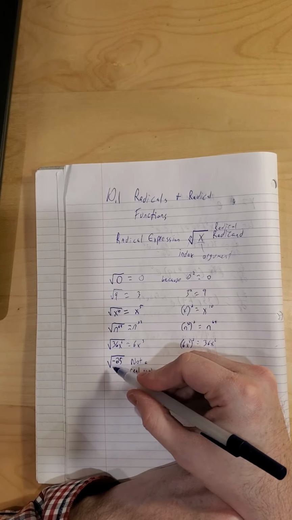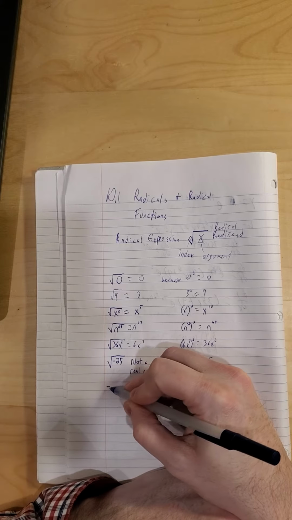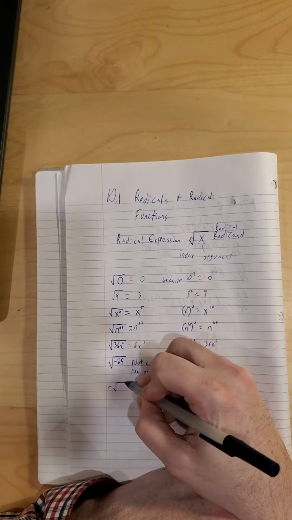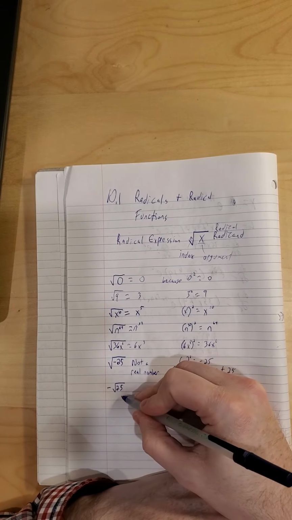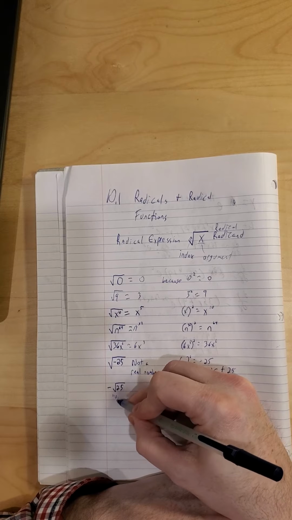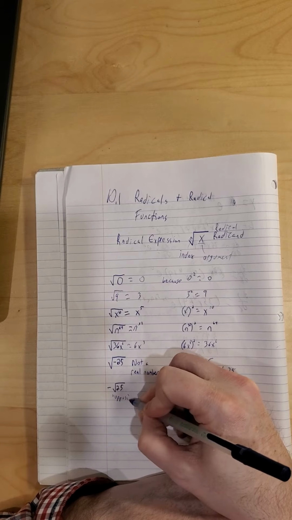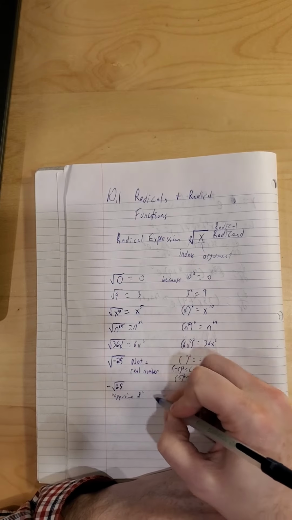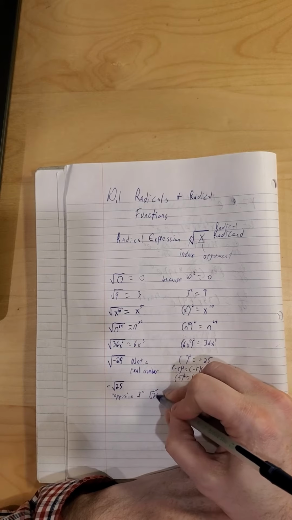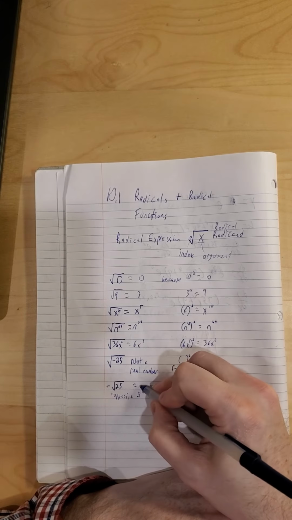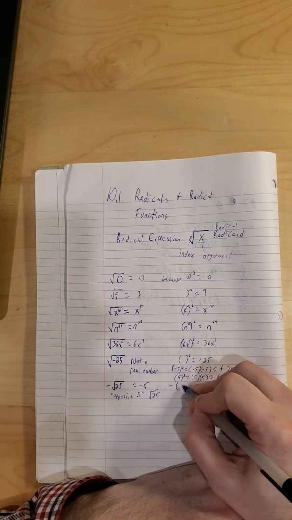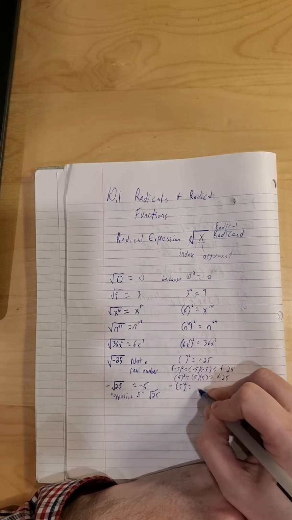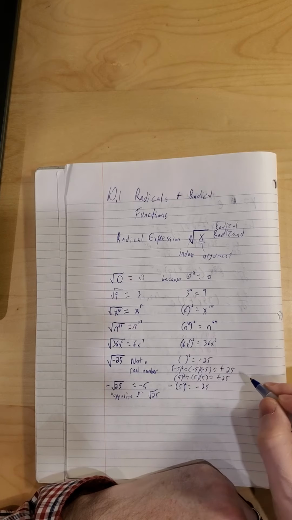You want to watch for placement of that negative, though. If I park that negative out in front of the radical, now I'm just asking for the opposite of root 25. Well, root 25 is 5, so that would be the opposite of 5. So the opposite of 5 squared is the opposite of 25.